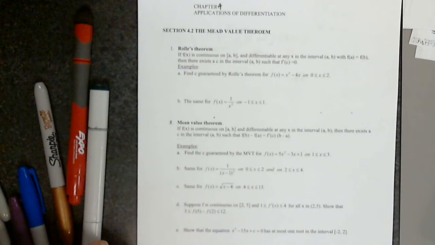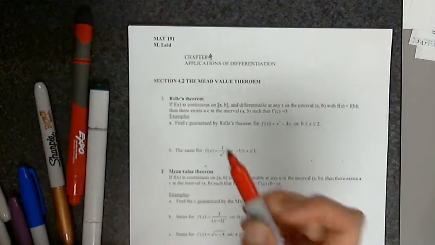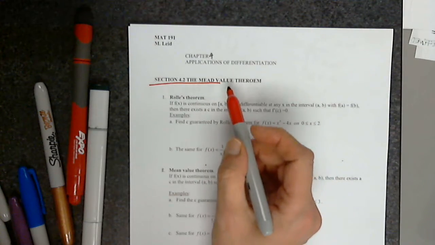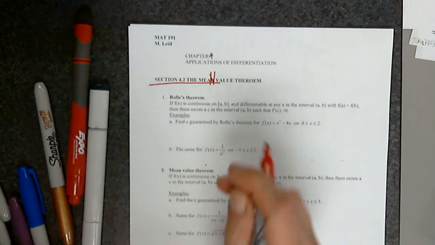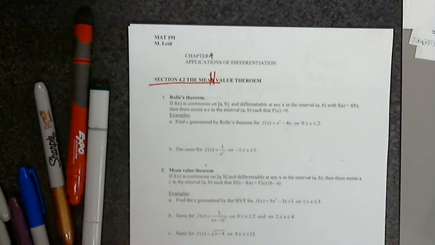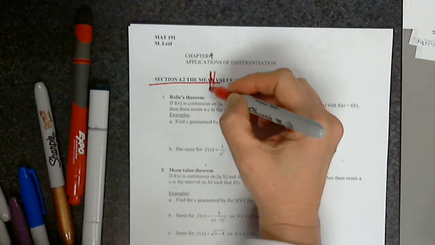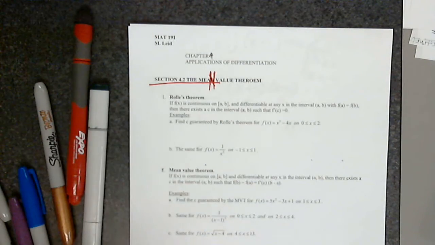We have two theorems that are discussed in section 4.2. Oh, I'm sorry. Please erase the D and replace it with an N. Sorry. The mean value theorem. I don't know how I did not pick up on that. Sorry.